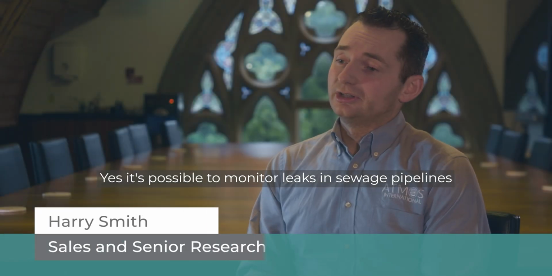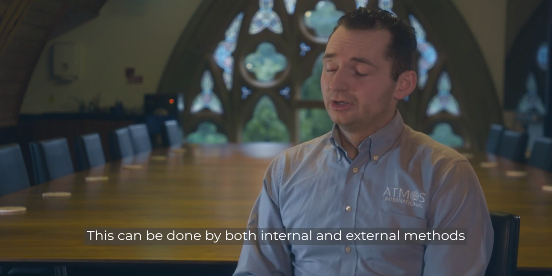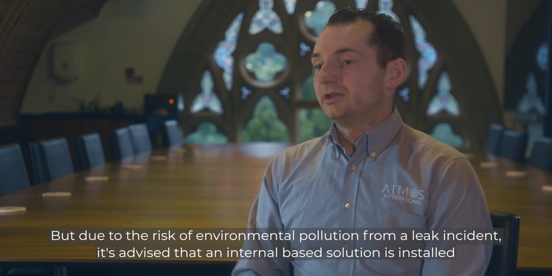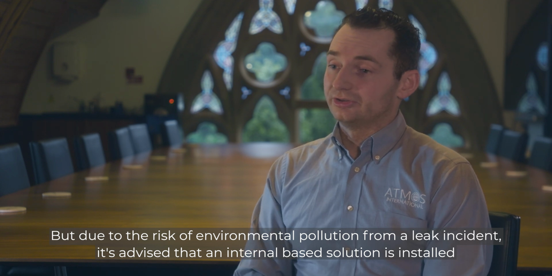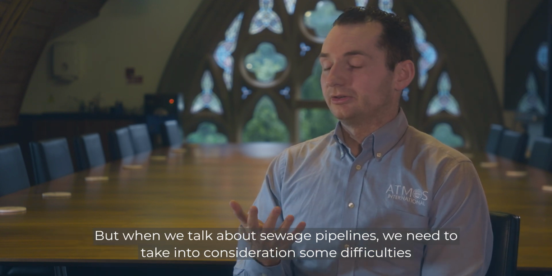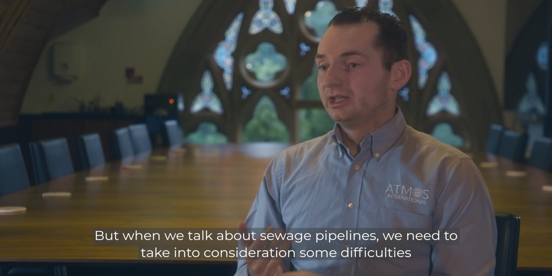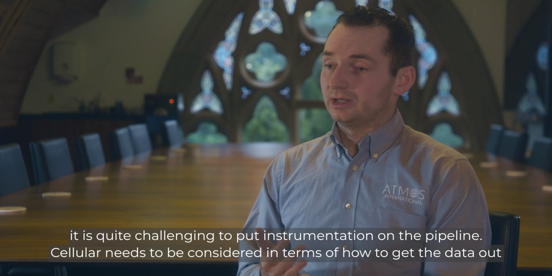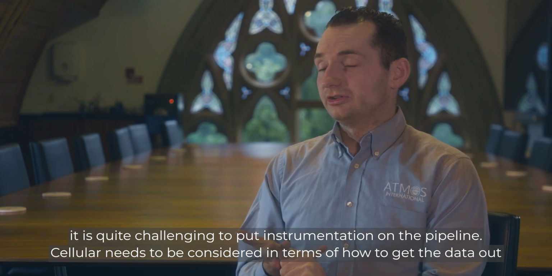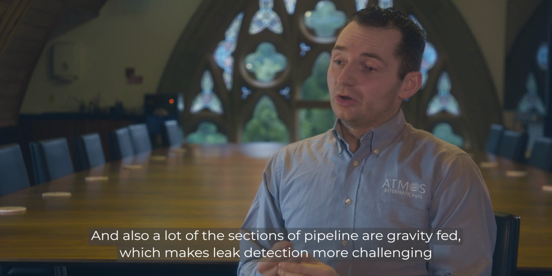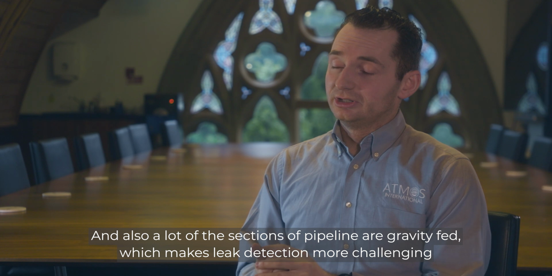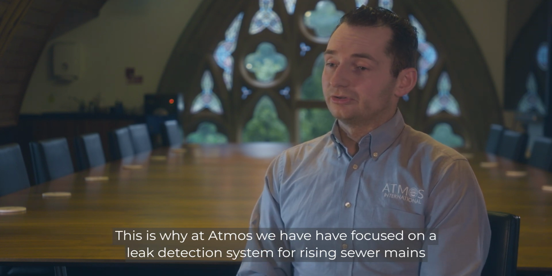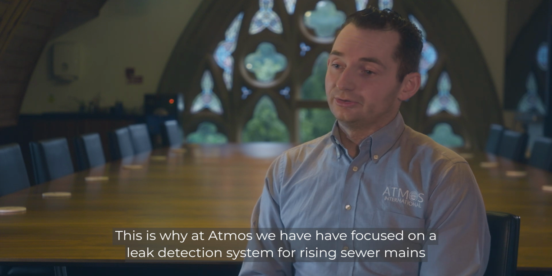Yes, it's possible to monitor leaks in sewage pipelines. This can be done by both internal and external methods, but due to the risk of environmental pollution from a leak incident, it's advised that an internal-based solution is installed. But when we talk about sewage pipelines, we need to take into consideration some difficulties. It is quite challenging to put instrumentation on the pipeline. Cellular needs to be considered in terms of how do we get the data out, and also a lot of the sections of pipeline are gravity fed, which makes leak detection more challenging. This is why at Atmos we have focused on a leak detection system for rising sewer mains.